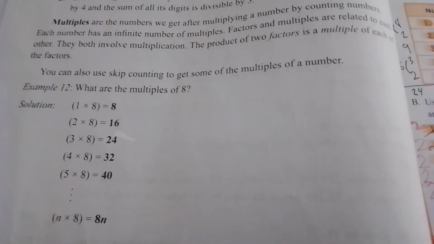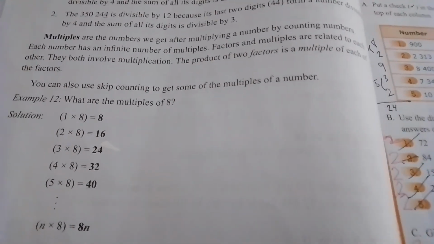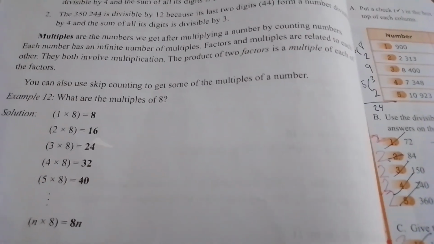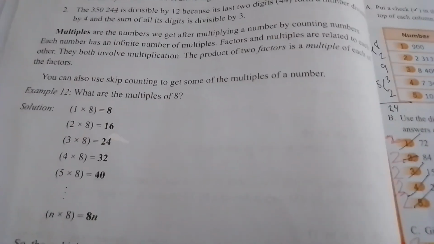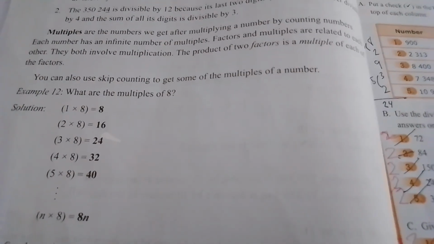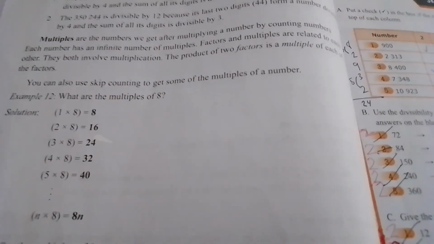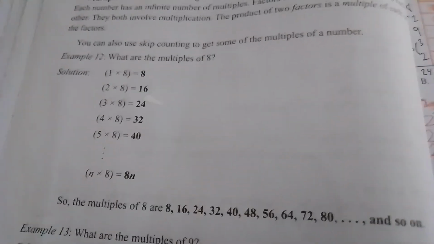Next is multiples. Multiples are the numbers we get after multiplying a number by counting numbers. Each number has an infinite number of multiples. Factors and multiples are related to each other.